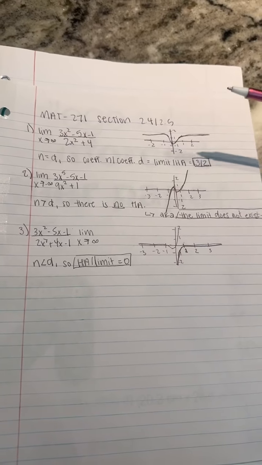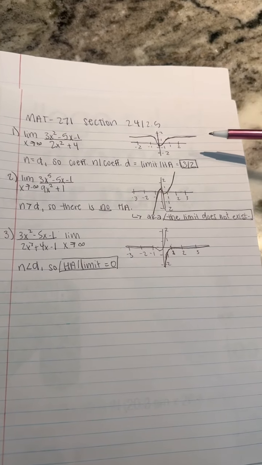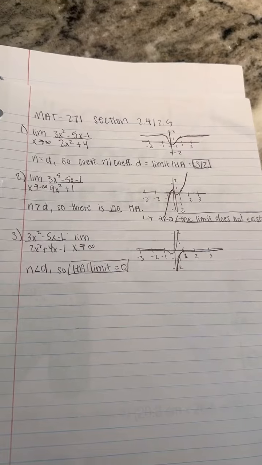Hey, my name is Avery, and today we're going to be going over 3 problems that deal with limits and horizontal asymptotes when it comes to rational functions. As you can see, I already wrote out the problems in the work form, and I'm just going to go through and explain them.